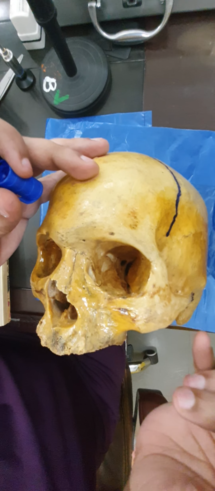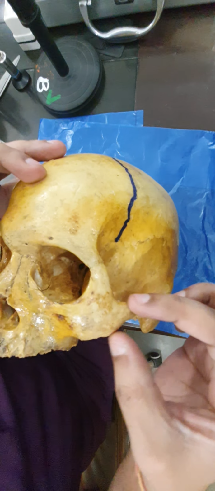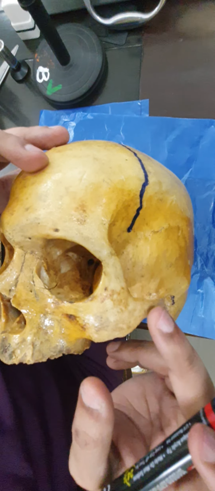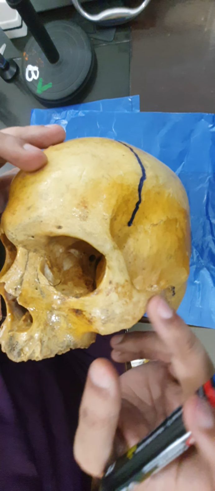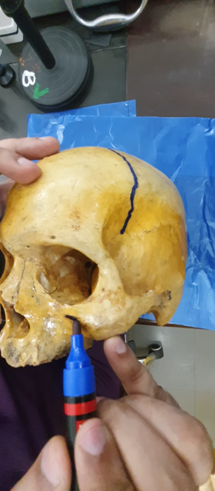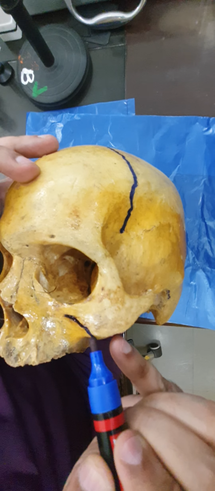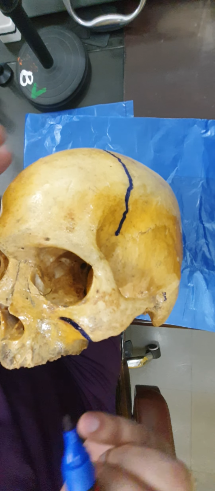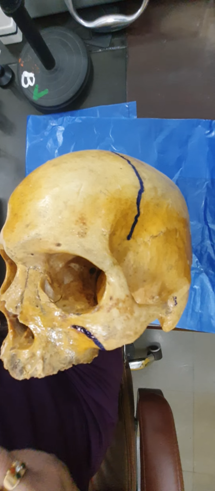The next suture of importance is the zygomatico-maxillary suture. This is the maxilla, this is the zygomatic bone. So this is the zygomatic process for the temporal bone, and this is for the frontal bone. We are trying to draw this zygomatico-maxillary suture. Here it is represented like that.